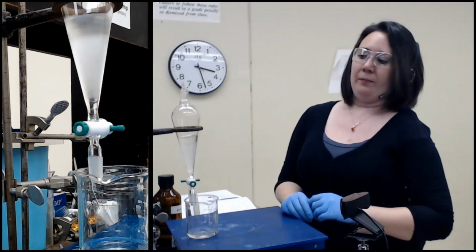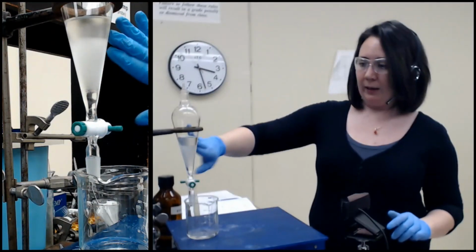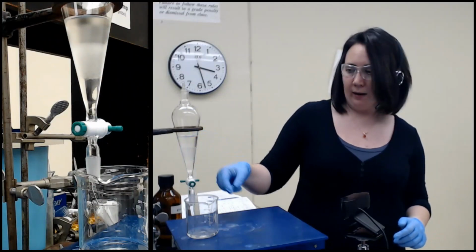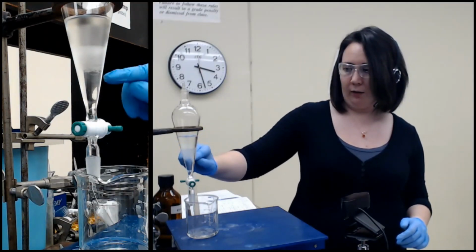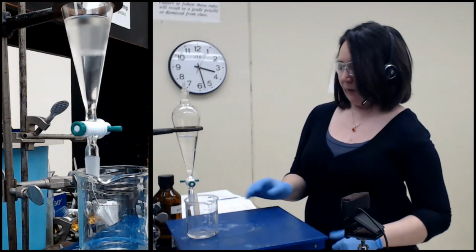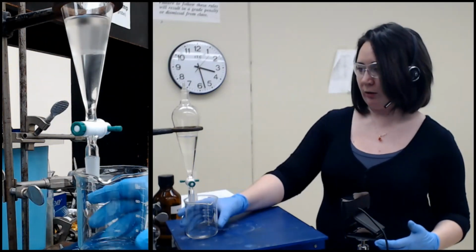So I'll let that sit and let these separate. It's not a full emulsion because it's clearing up, but if I had shaken this harder or for longer, all these tiny little bubbles would just form their own little foamy layer there. That's what I'm talking about when I say emulsion.